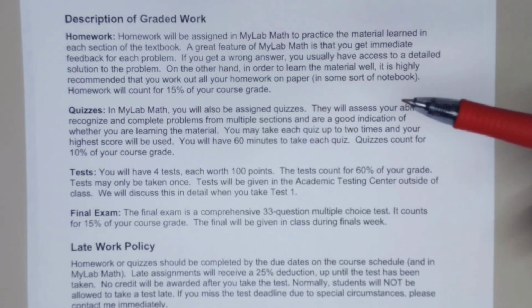If you find yourself clicking on the help buttons every time you do a problem, that's a pretty good indication that you haven't learned the material from the notes that we do in class. Hopefully you'll be able to do most of the problems. But if you're having to click on help buttons, just be aware that's an indication you need to study more, certainly before the test.